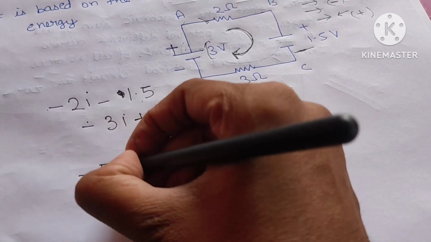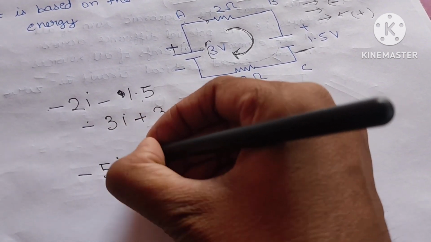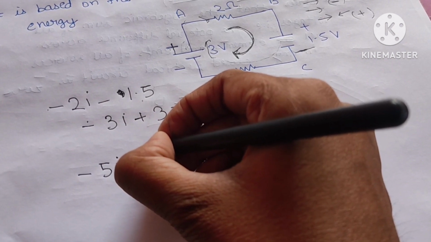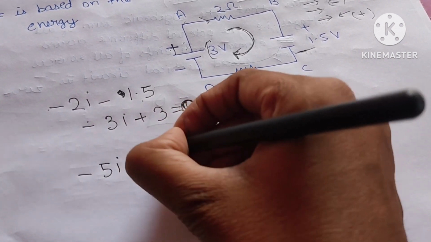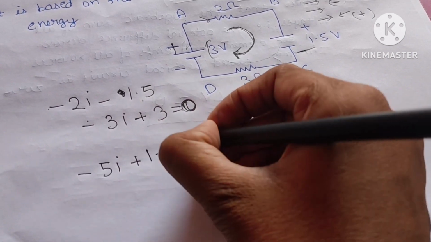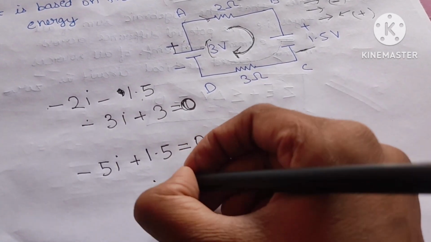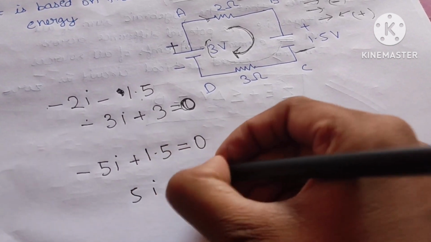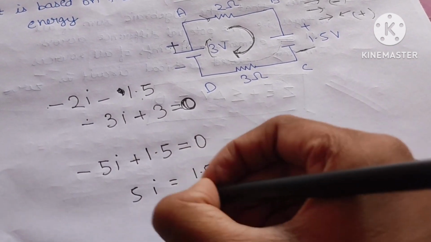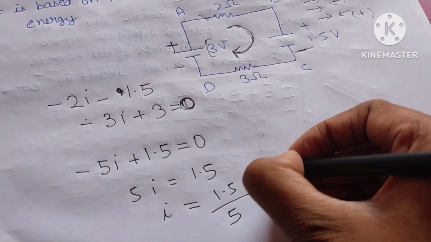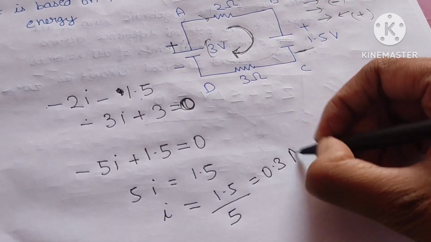So 5 minus 5i plus 4.5. Okay, no, it's 1.5. So 5i is equal to 1.5, and I is equal to 1.5 by 5. It will become 0.3 ampere.